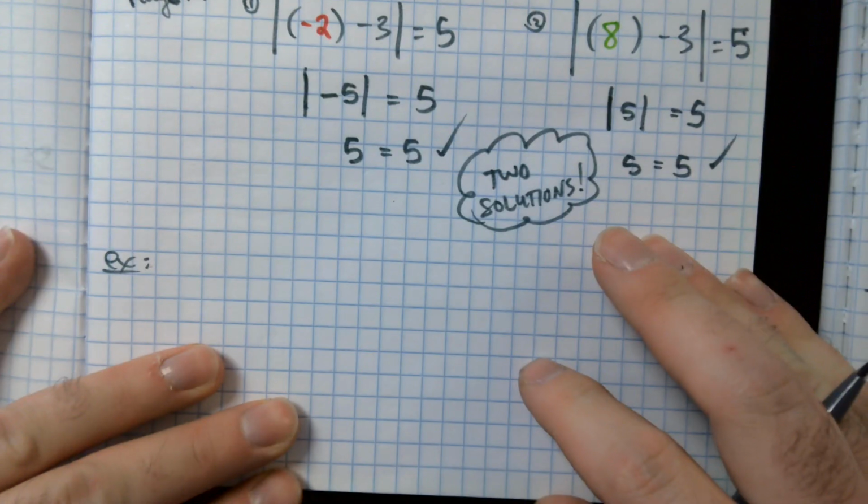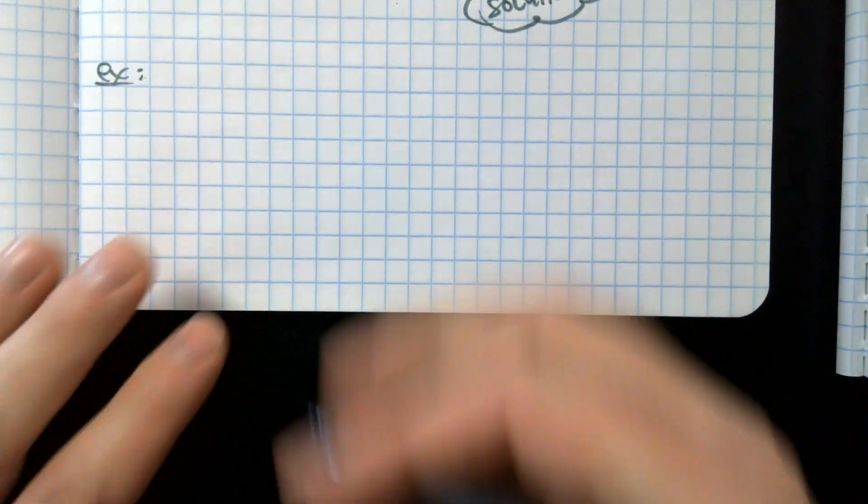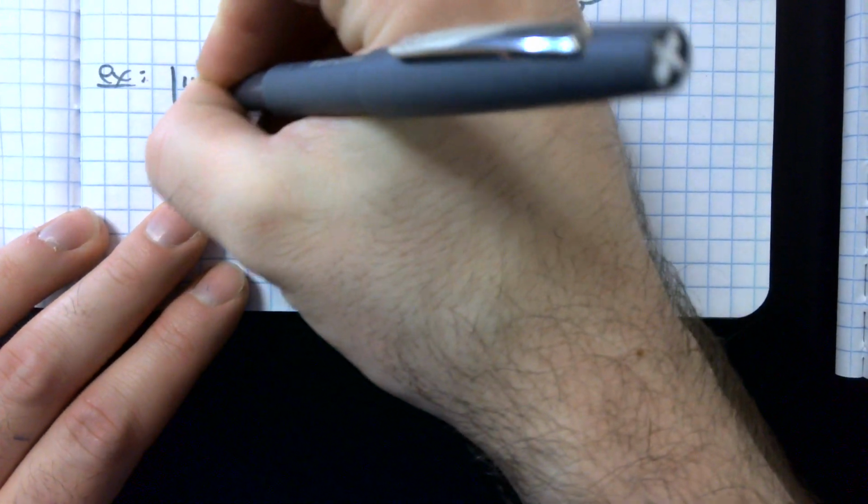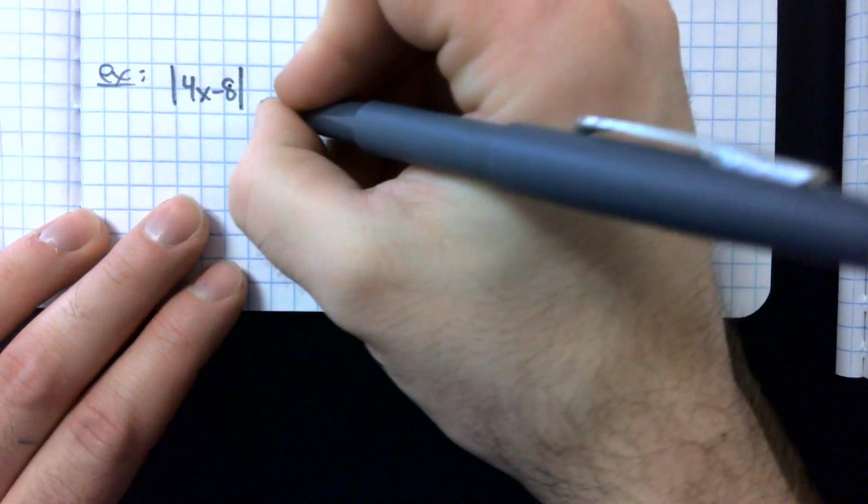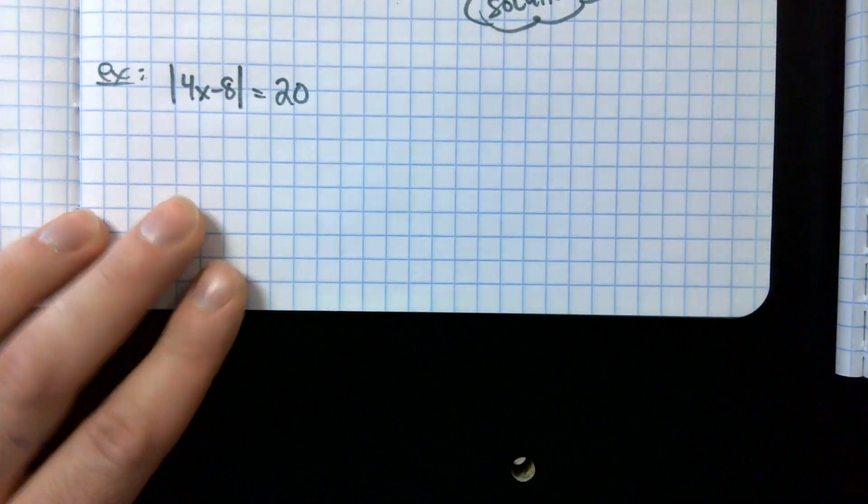Either way, there's another way we could do this if this is confusing, and this is confusing for some people. Here's a different way to do it. You guys ready? Let's say I have the absolute value of 4x minus 8 being equal to 20.